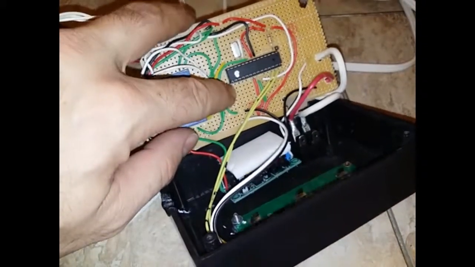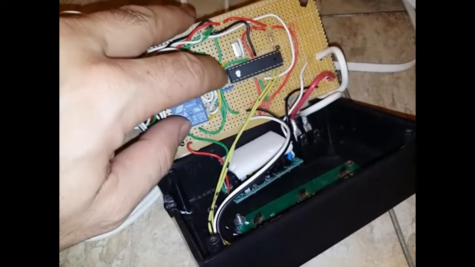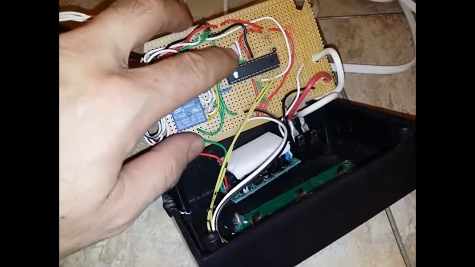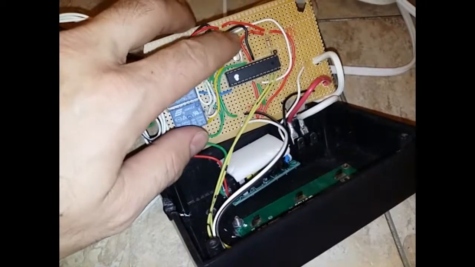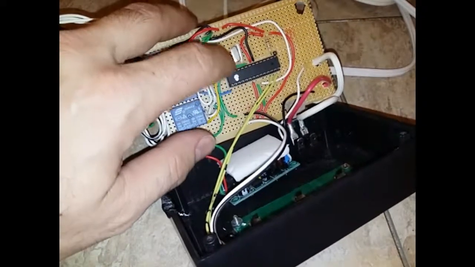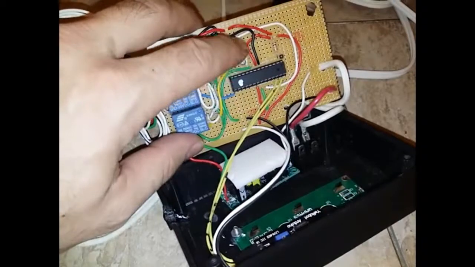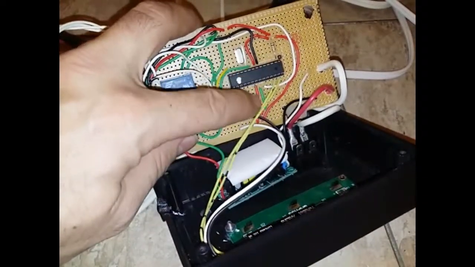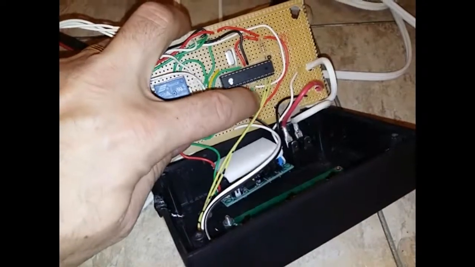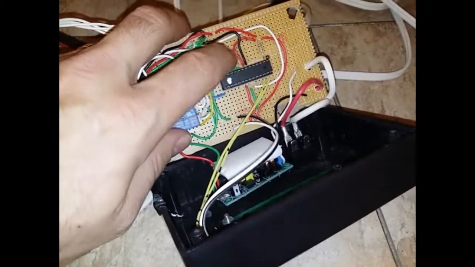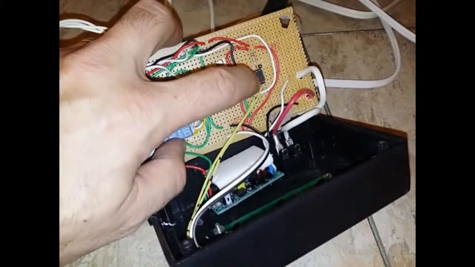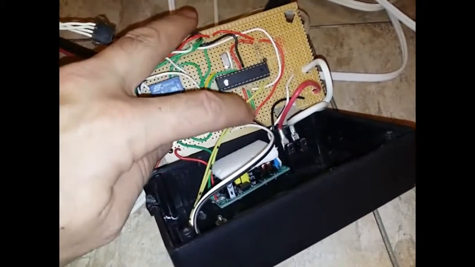I'm using the blue here. That's pin 15, pin 14. The crystal pins are 9 and 10, and then ground here is green. The red is 5 volts VCC. Got the pull-up resistor for the reset.